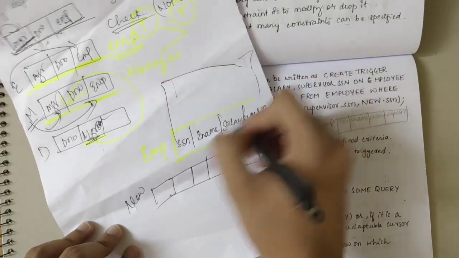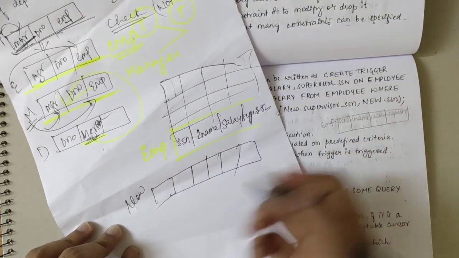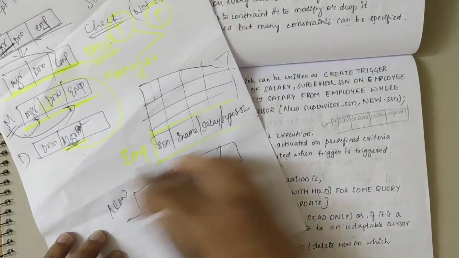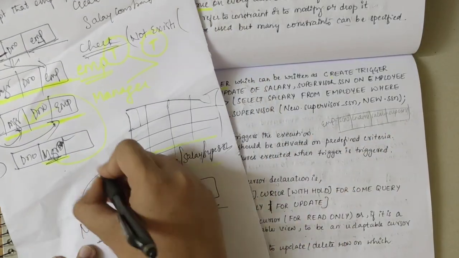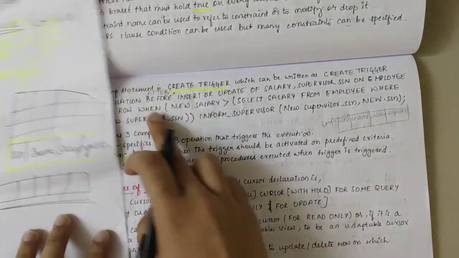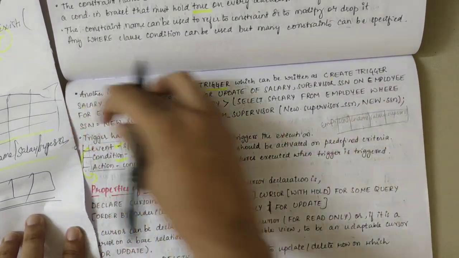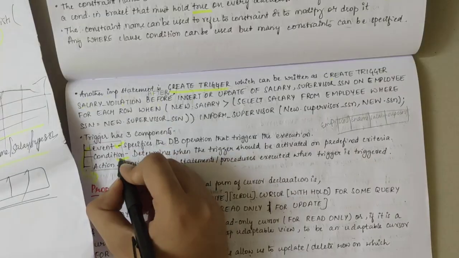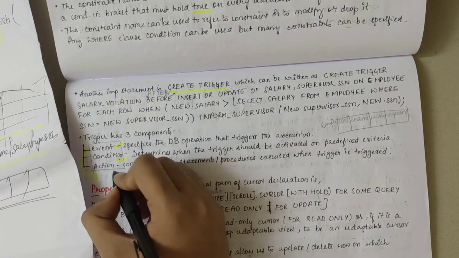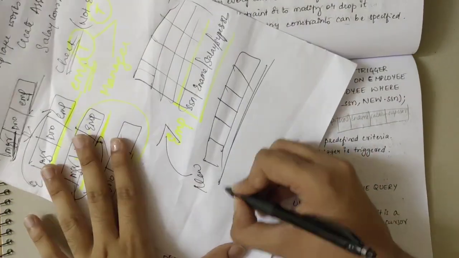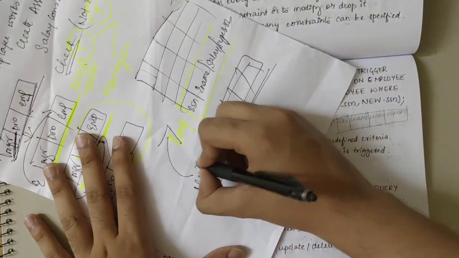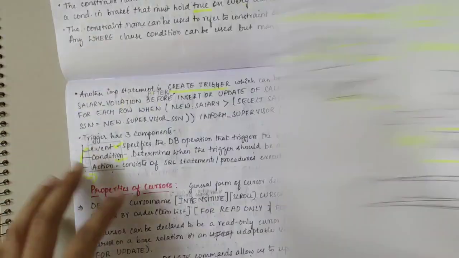All these values are filled in this table, and then you have a new record, a new row to be inserted. So in order to perform the trigger operation, this particular statement has to be valid. Now that this statement is valid, the condition is true, the event has to occur, so the action would take place, that is this new row would be added here. So that's what this says.